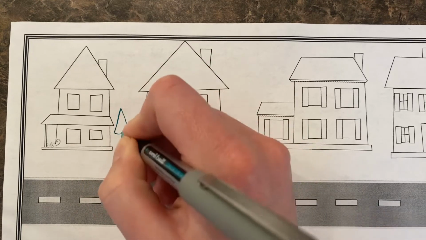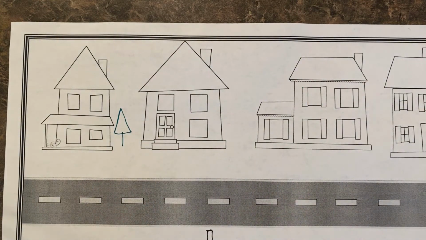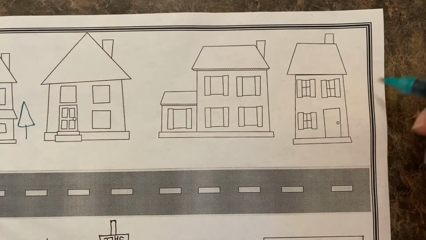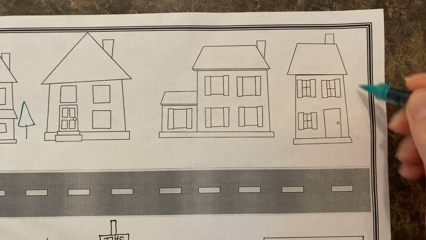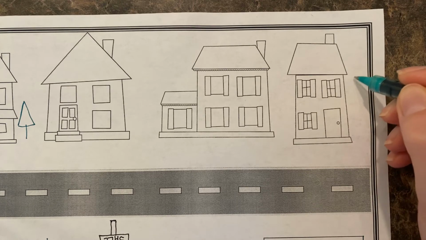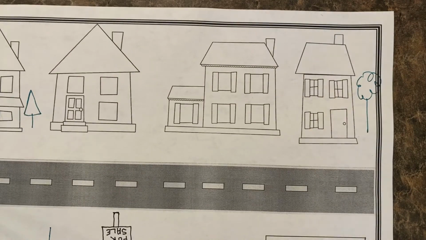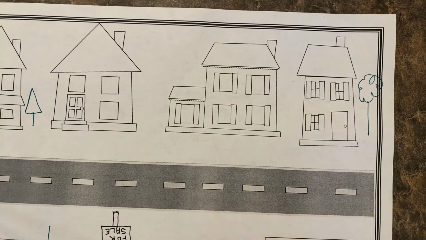This one's going to be kind of pointy. And I'll go with the classic cloud tree.